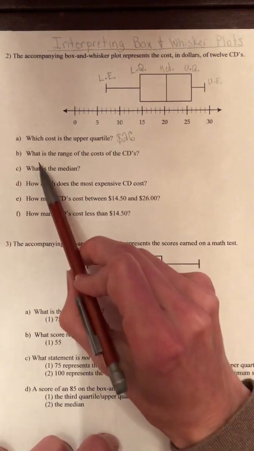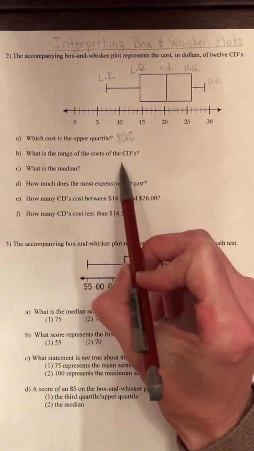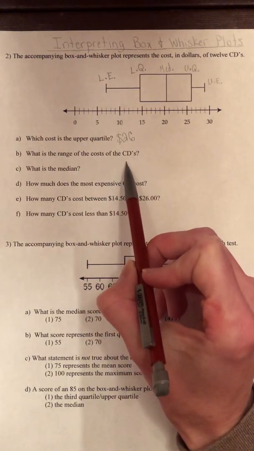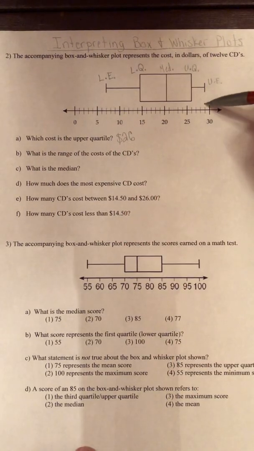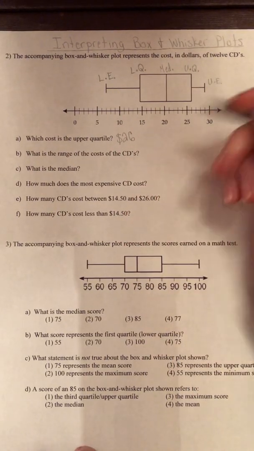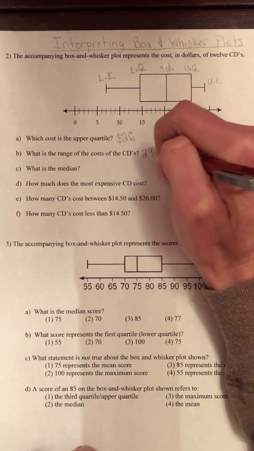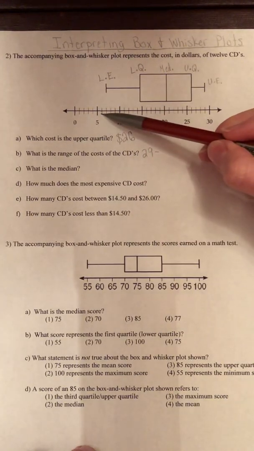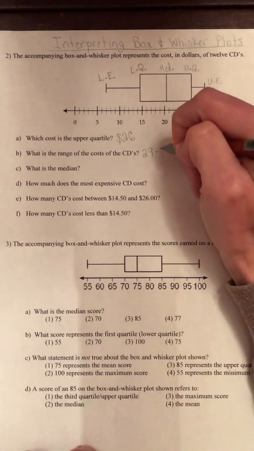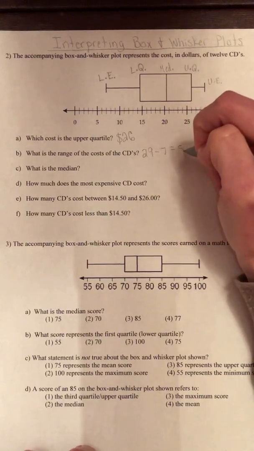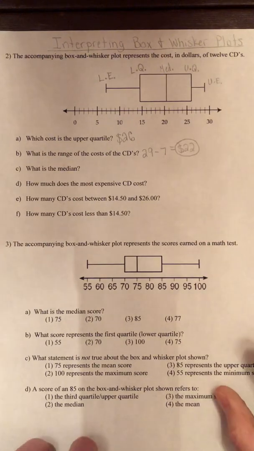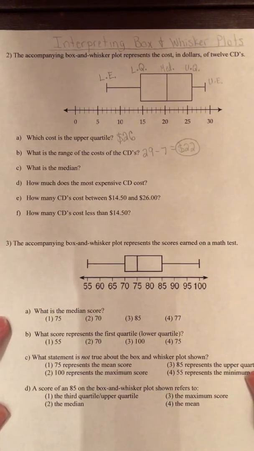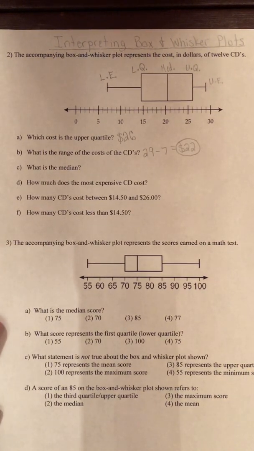Okay, next question says, what is the range of the cost of the CDs? So range is the difference between the upper extreme and the lower extreme. It looks like the highest cost was $29 minus the lowest cost was $7. So 29 minus 7 is going to give us $22 for the range. So that means there was a difference of $22 between the most expensive CD and the least expensive.